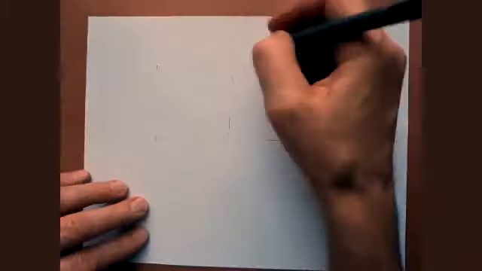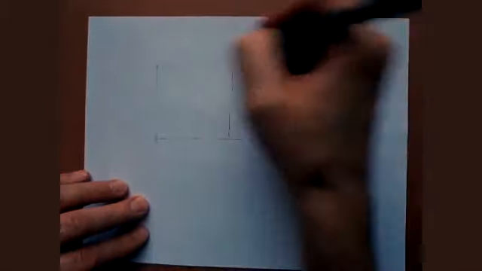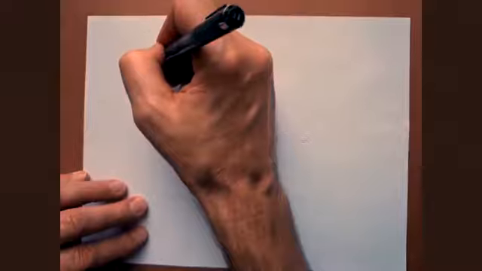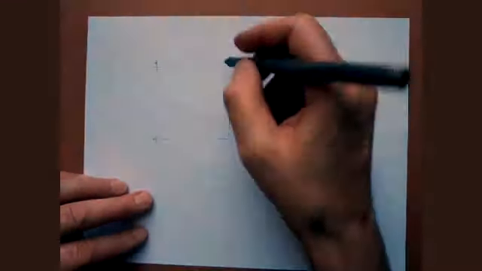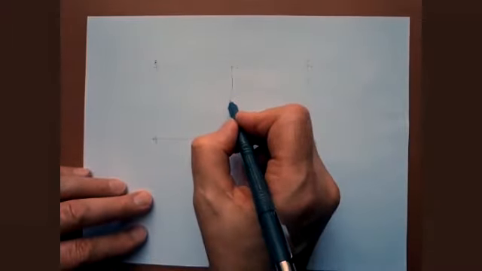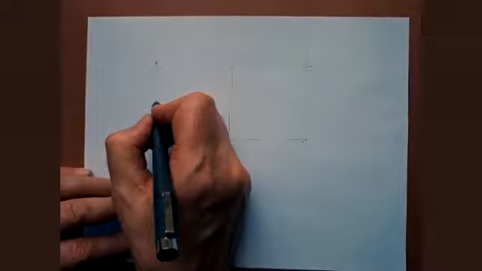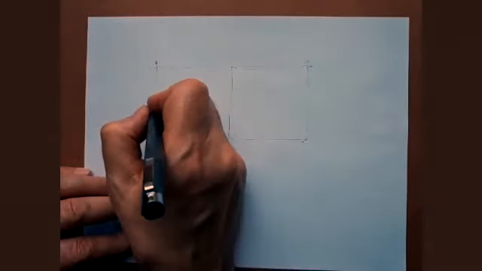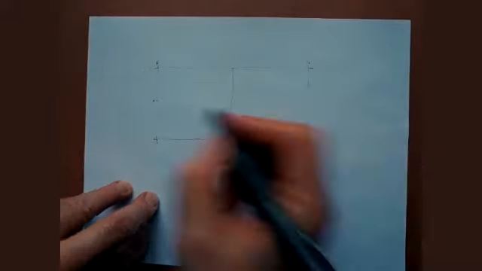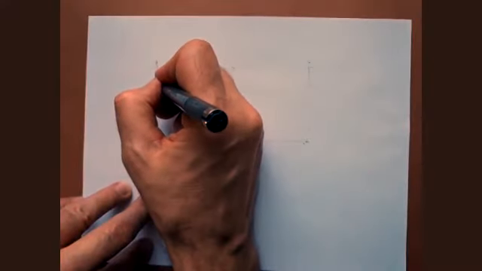All right, so this is going to be 16 here if this is 0, and this is going to be 8 from here if this is 0. So to get my eye level, I'm going to go half of 8 is 4. Halfway between 4 and 8 is 6.